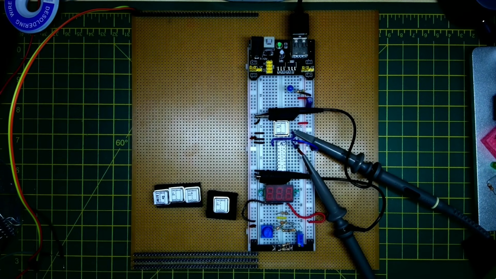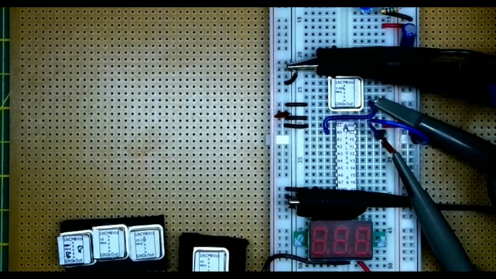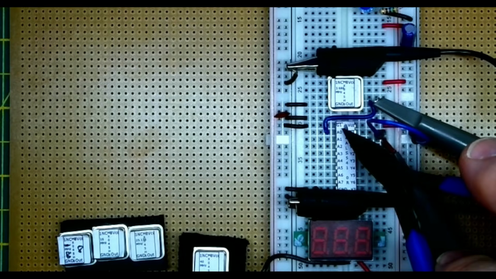So what we'll do is just zoom in so you can see what the circuit looks like. You can see we've got our crystal here with the output. The output's just going into A0.